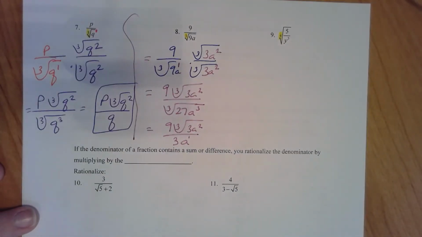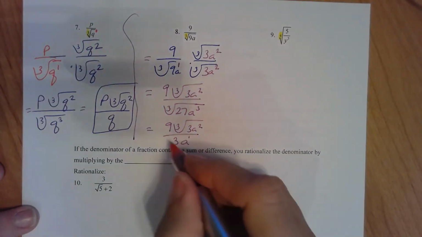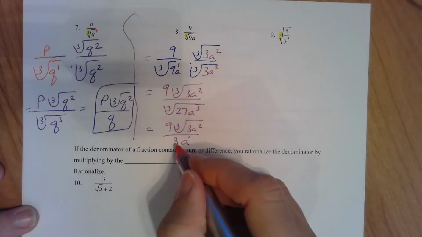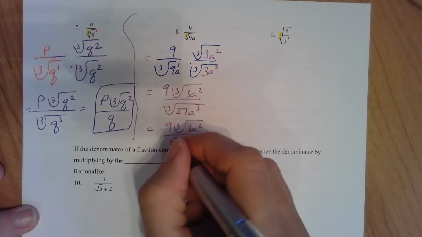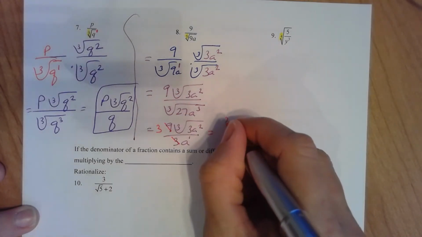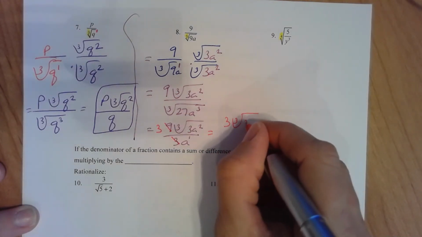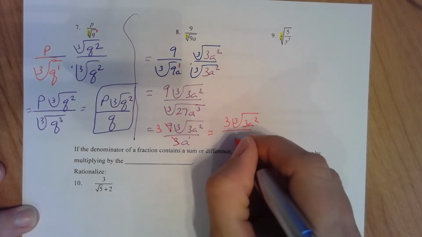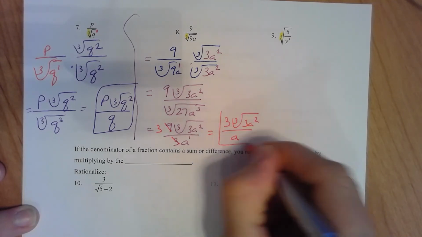Now are we done? No. One more thing we can do. We can say 9 can be divided by 3 because it's all multiplication. So 3 can go into 9 3 times, and our final answer is 3 cube root of 3a squared all over a.